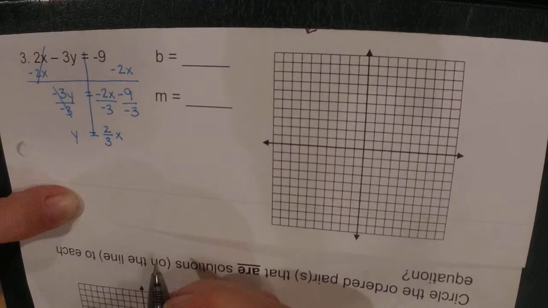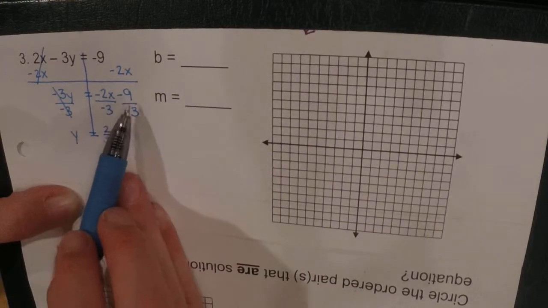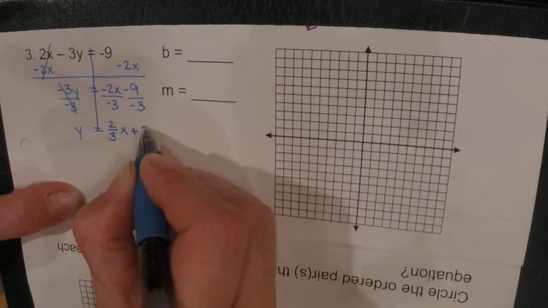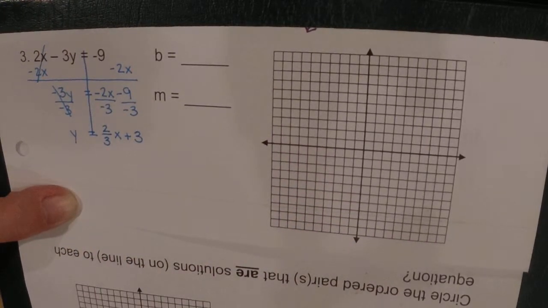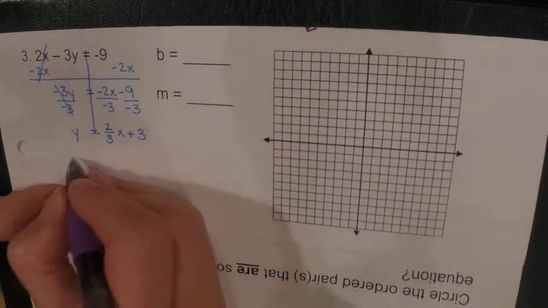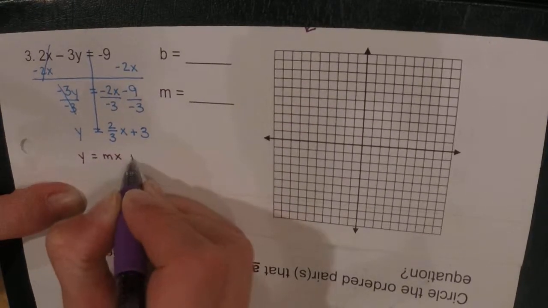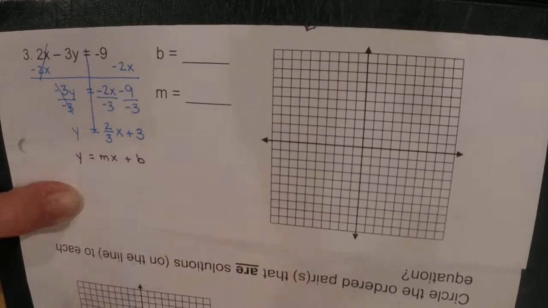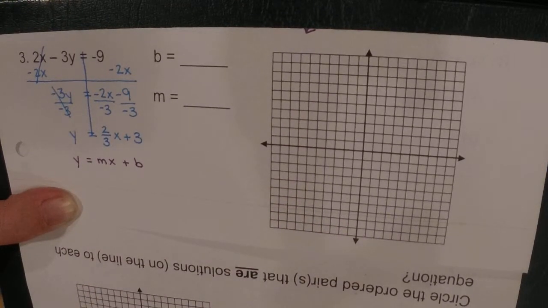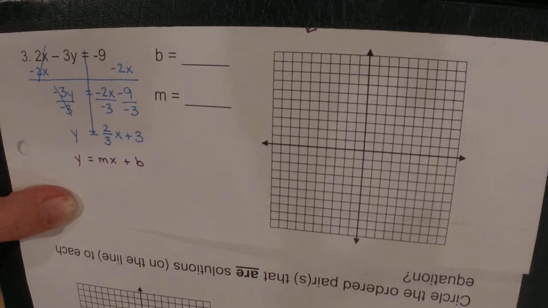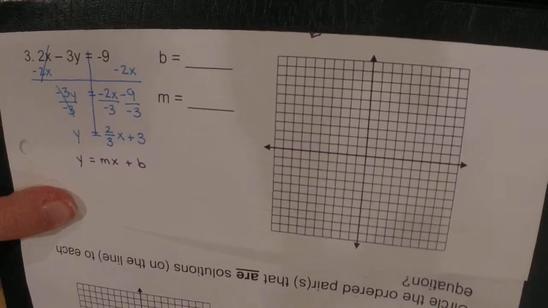And then we would do the same thing. Negative 9 divided by negative 3 comes out to positive 3. So now we're ready to start labeling our pieces and graphing. Y equals mx plus b. So I'm going to let you guys go ahead and label your parts here and get that one graphed on your own. Let's go ahead and flip it over onto the back.